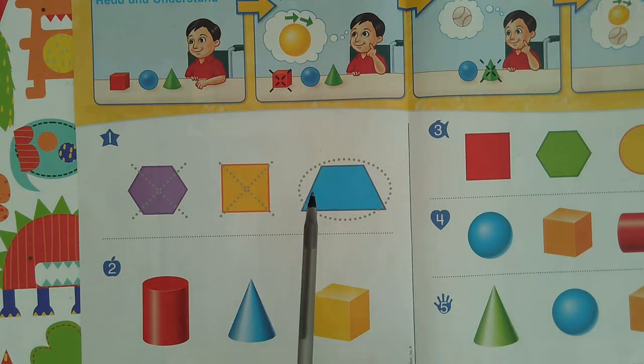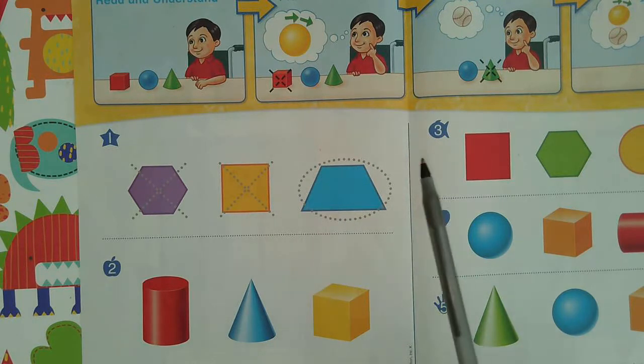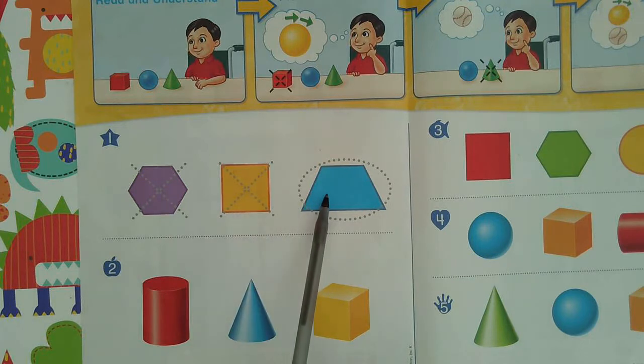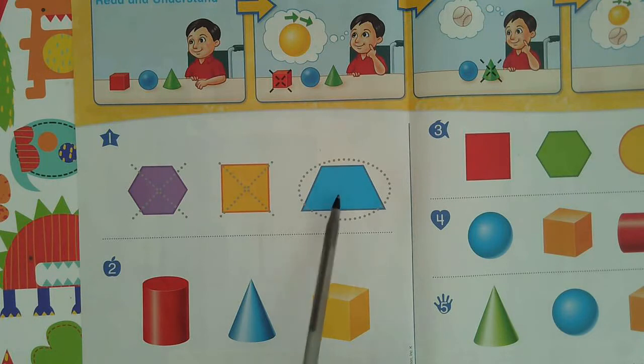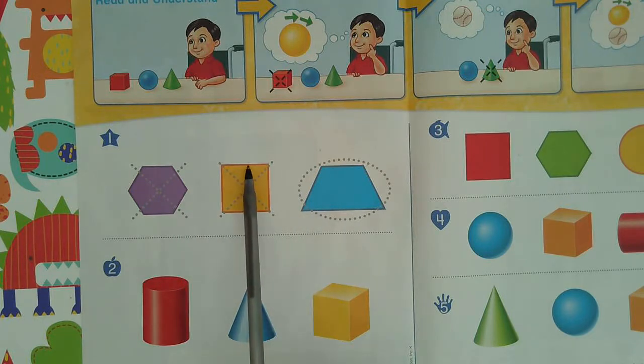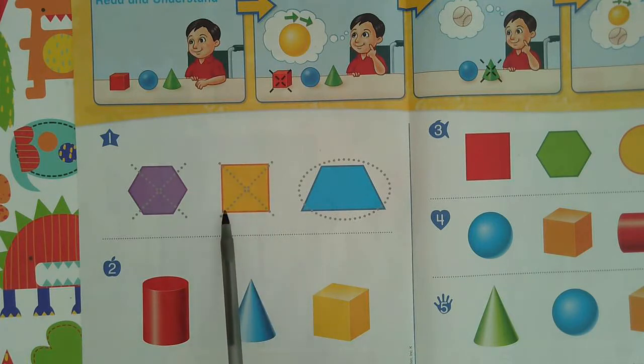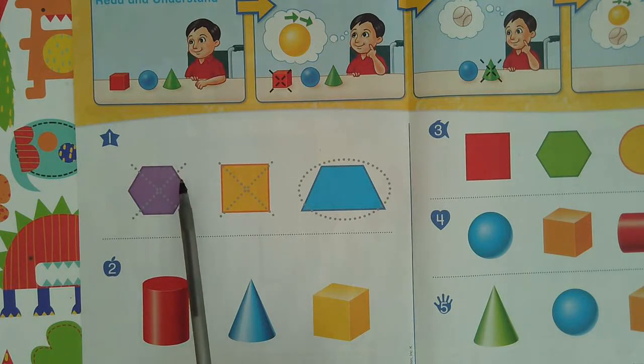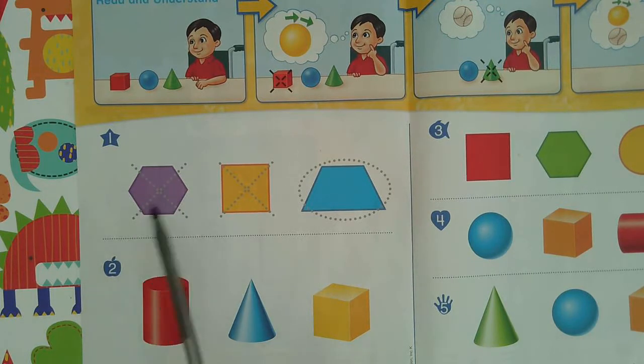The clue is I have 4 sides and 4 corners. So which shape has 4 sides and 4 corners? 1, 2, 3, 4. 4 sides. And how many corners? 1, 2, 3, 4. Let's look at this. Does it have 4 sides and 4 corners? Yes, it does. How about this one? 1, 2, 3, 4, 5, 6. This has more. So we will mark an X because we know the first clue is 4 sides and 4 corners. So mark an X on that first shape.